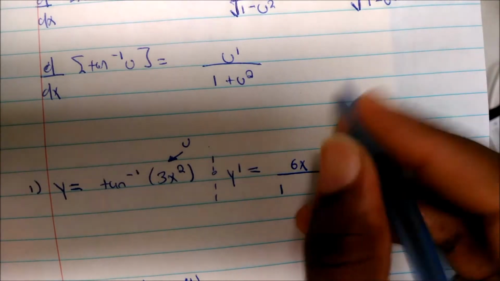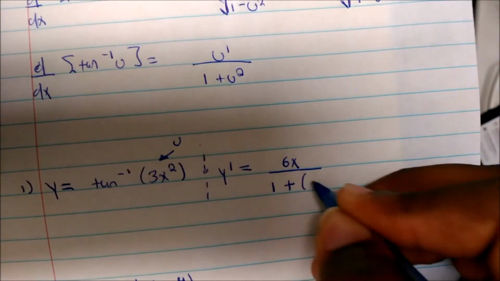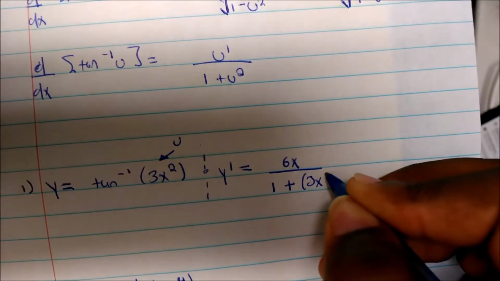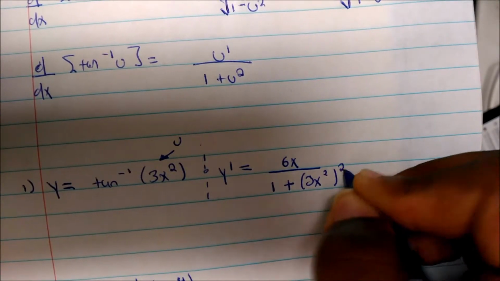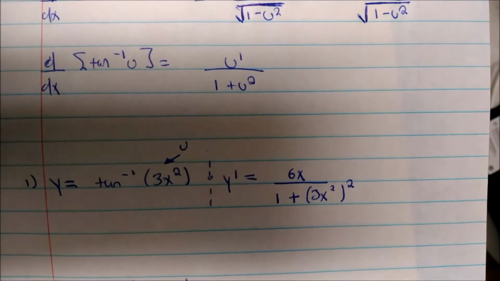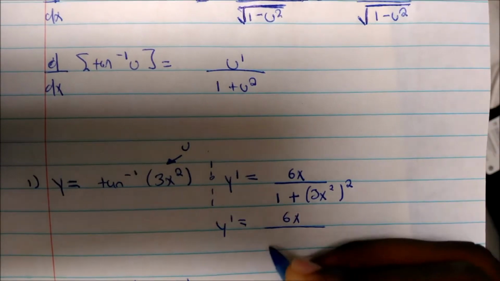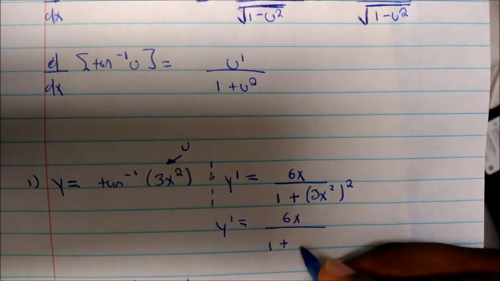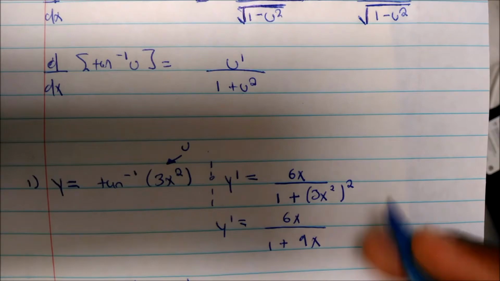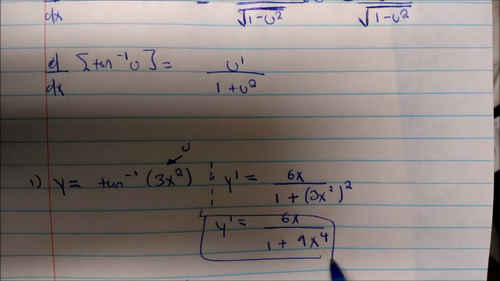And this will simply just be 1 plus u squared, which is this whole thing squared. So y prime ended up being 6x over 1 plus 3 squared, which is 9, x to the 4th. And that will be my answer.